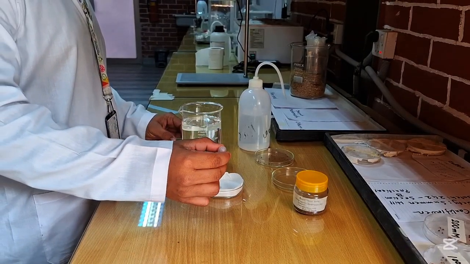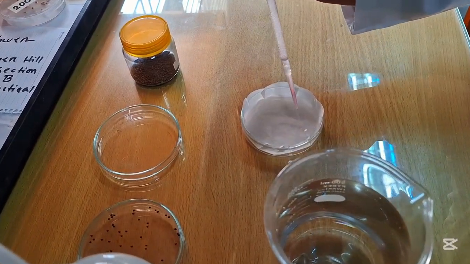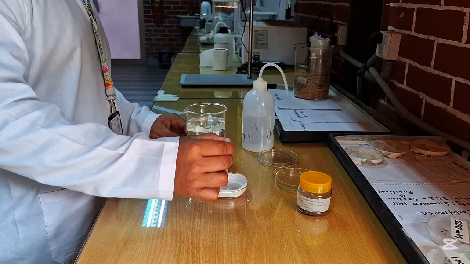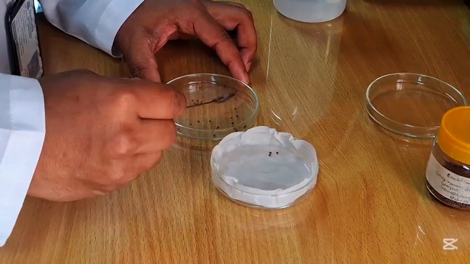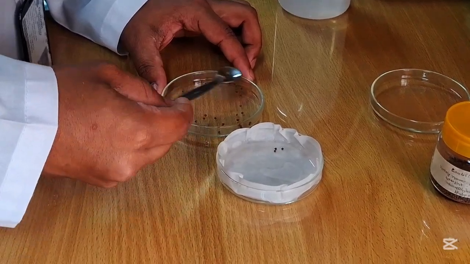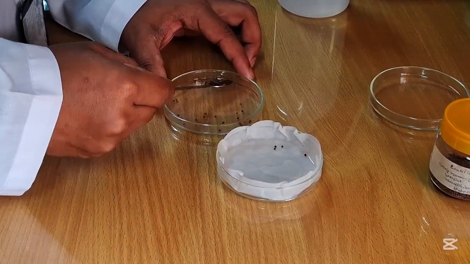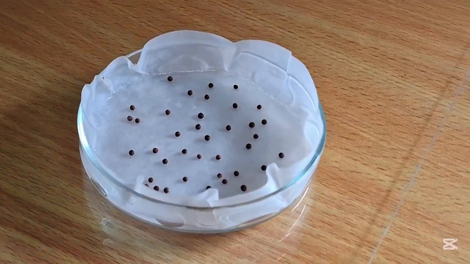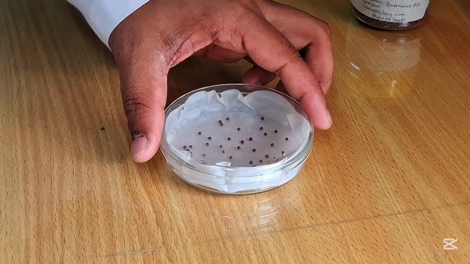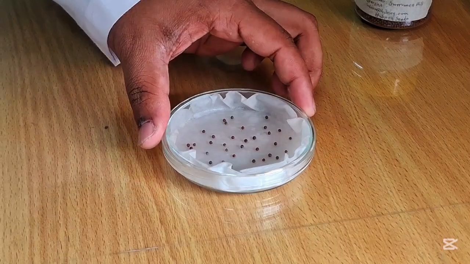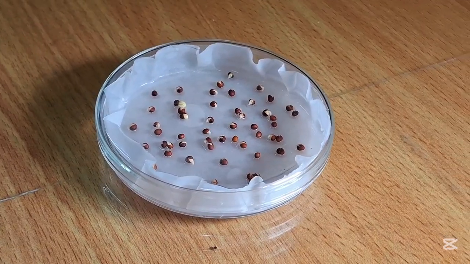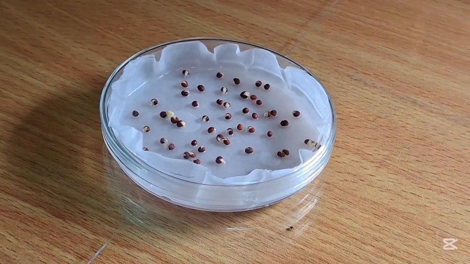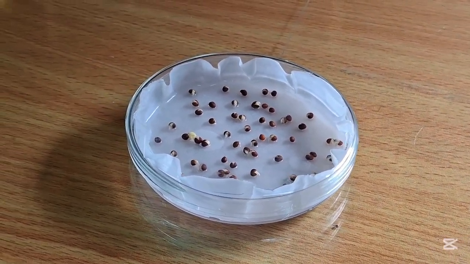Then, 7 to 9 ml of distilled water was added to the petri dish containing the blotting paper to moisten it. The seeds were then spread uniformly on the moist blotting paper, ensuring that the seeds did not touch each other. After placing the seeds, the petri dish was covered with its lid. Finally, after 24 hours of observation, it was found that the seeds had germinated.